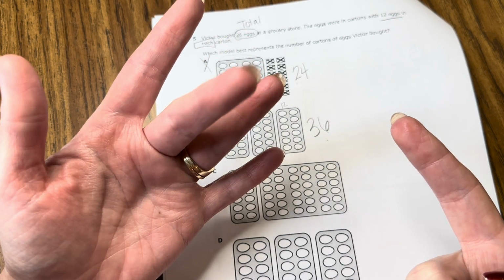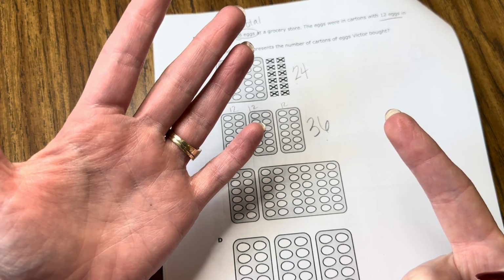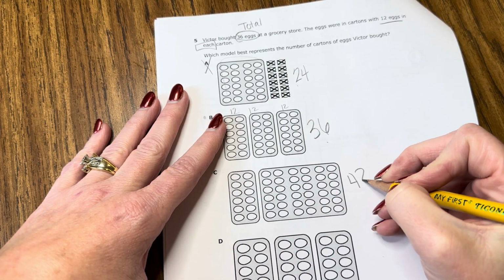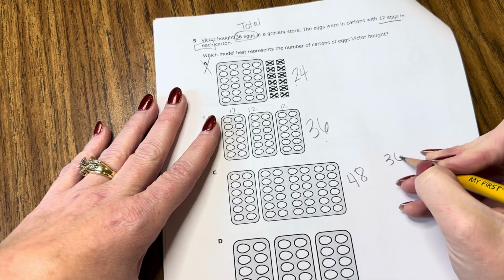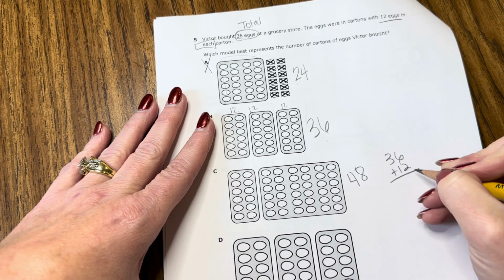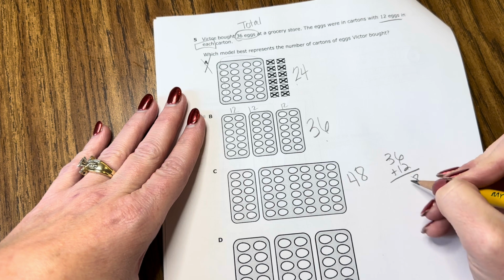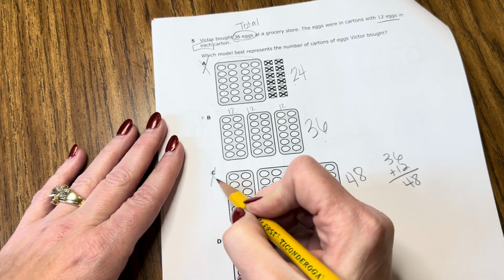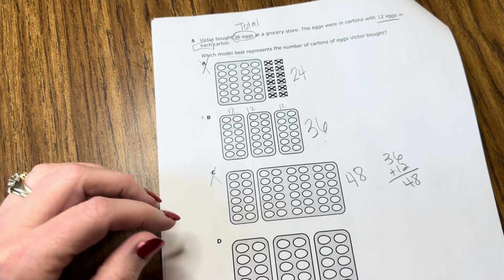36. 6, 12, 18, 24, 30, 36. Well, this one has 36 plus 12. That's 48 eggs. Because 36 plus 12: 6 plus 2 equals 8, 3 plus 1 equals 4. Okay, so that's not it. That has too many eggs.